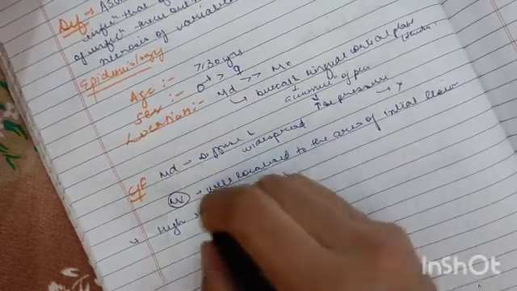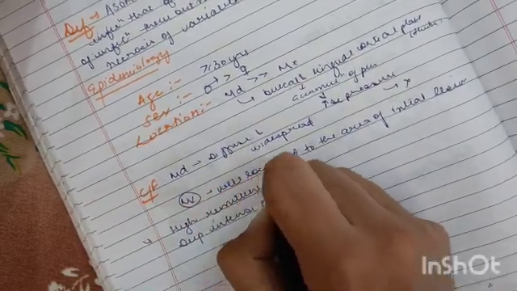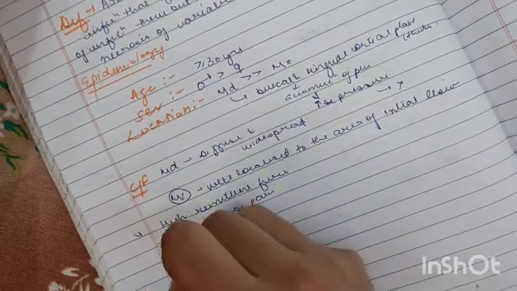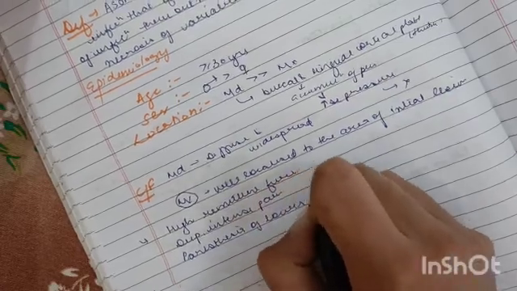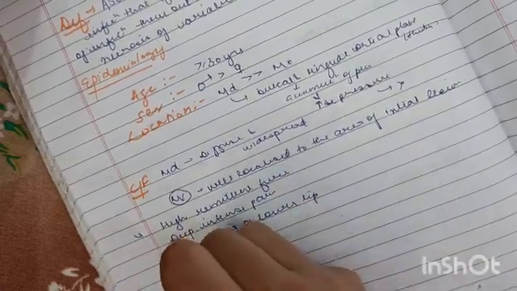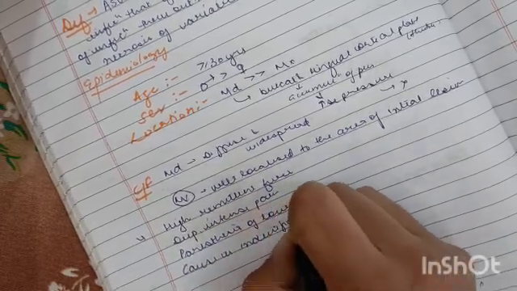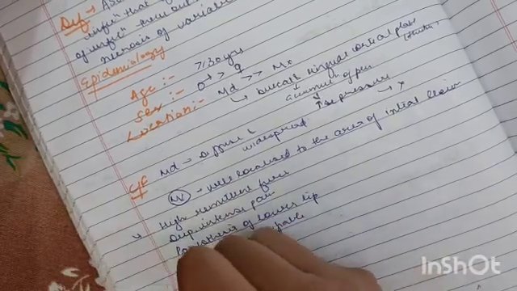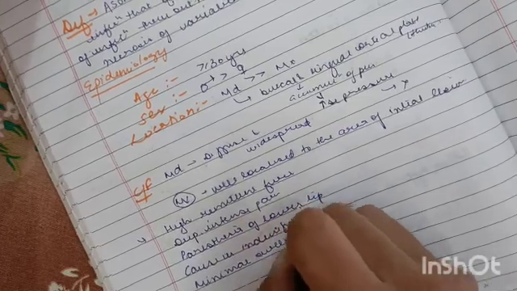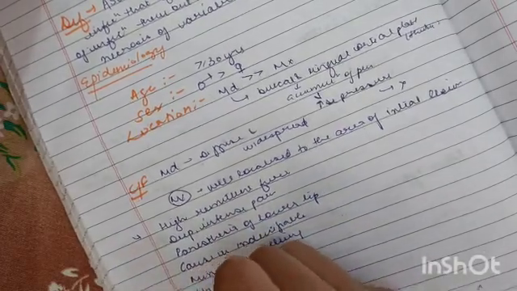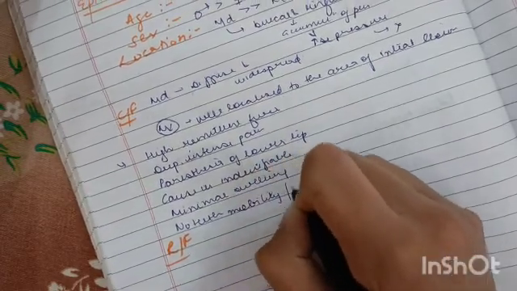The presentation is first of all high remittent fever, deep intense pain, and paresthesia of the lower lip because the inferior alveolar nerve is involved. Then the cause is identifiable, with minimal swelling, no tooth mobility, and no fistula.